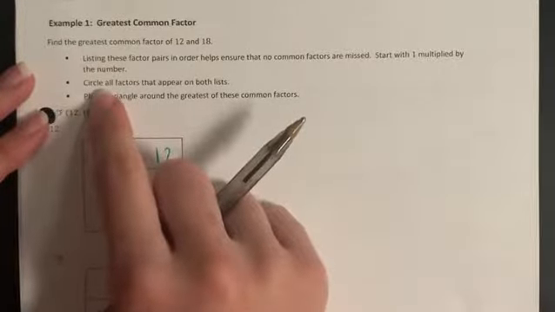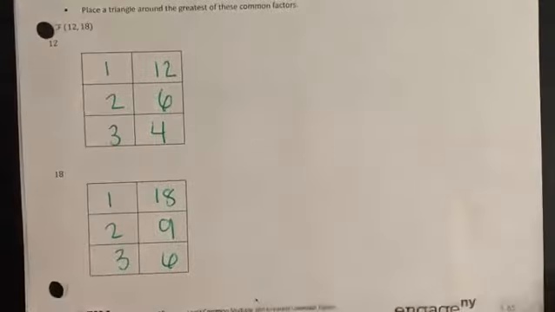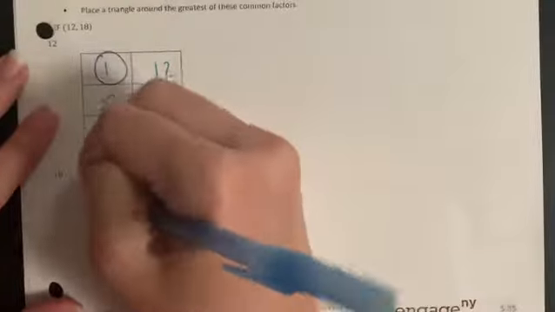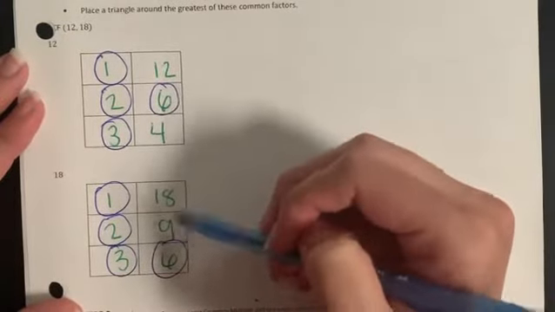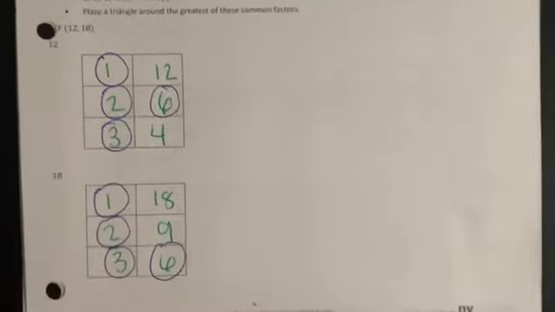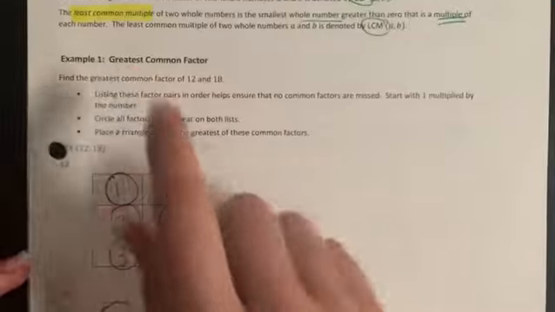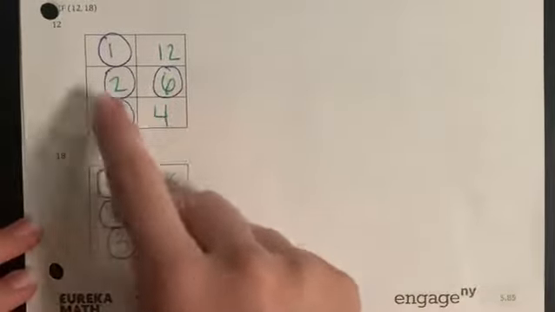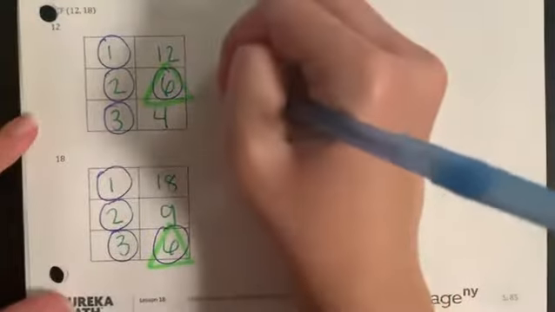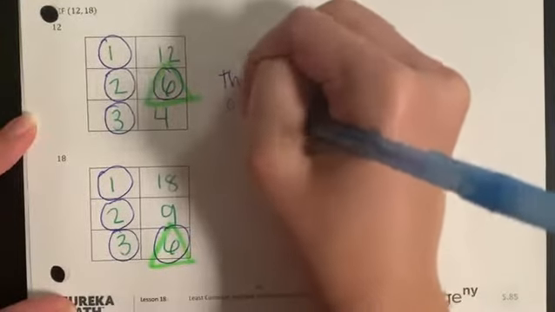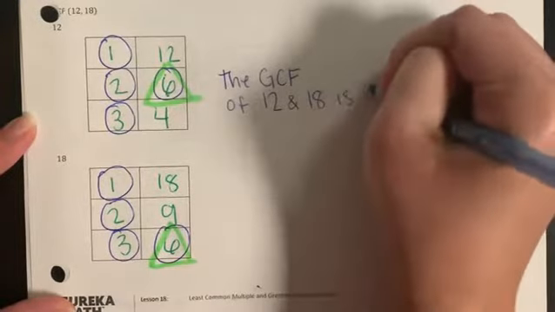So our circles will show all the factors that appear on both of these lists. Okay, well, I see a 1 in both of the lists. I also see a 2 and a 3 and 6. I don't see 12 in both. I don't see 4 in both. I don't see 18 in both, and I don't see 9 in both. Okay, so those are all the factors that they share, but the greatest common factor means what is the biggest factor that's in both of these. And that answer we're showing with our triangle is 6. Our final answer, we need to write out the GCF of 12 and 18 is 6.